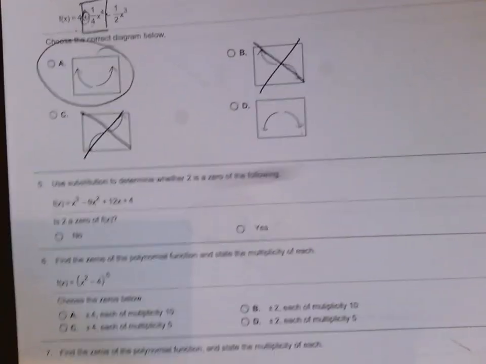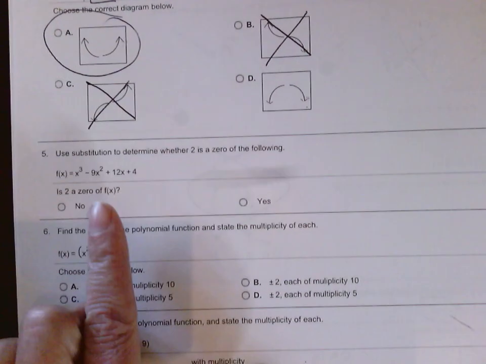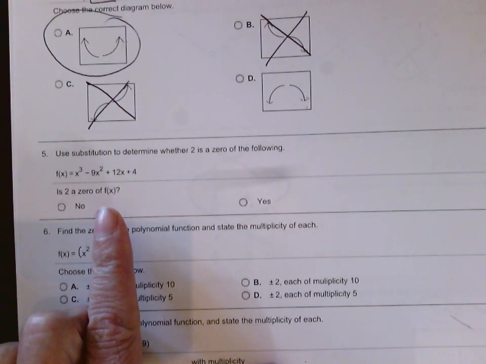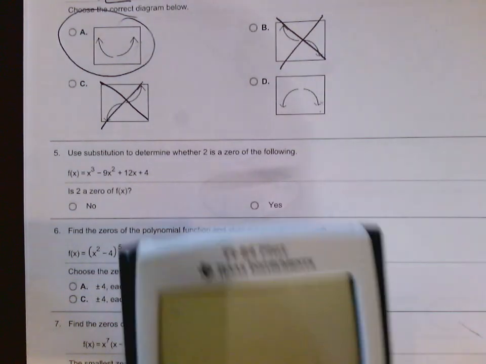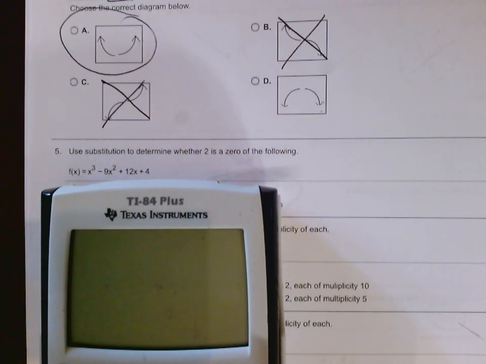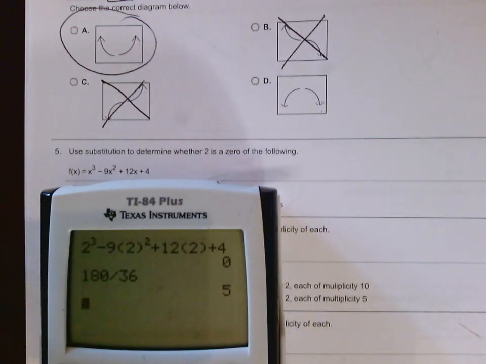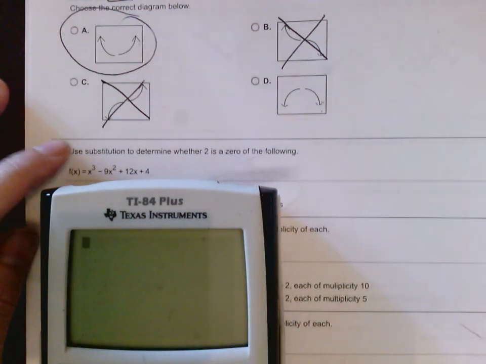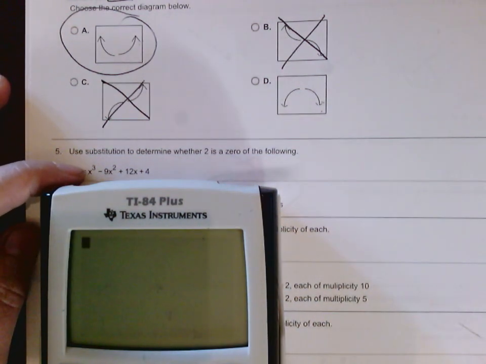Now, on number 5, it says use substitution to determine whether 2 is a 0 of the following function. So all I'm going to do in this function is replace those x's with that 2 and then see if it gives me 0. So all I'm going to do is replace, again, these x's with 2's. So I will have, open parenthesis, 2.